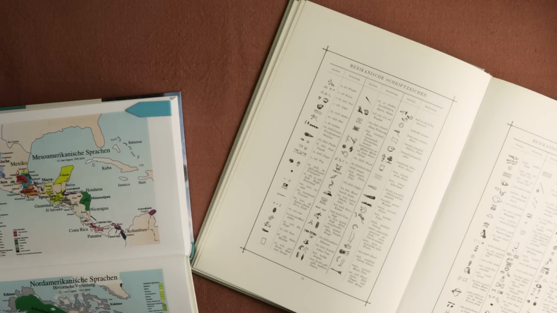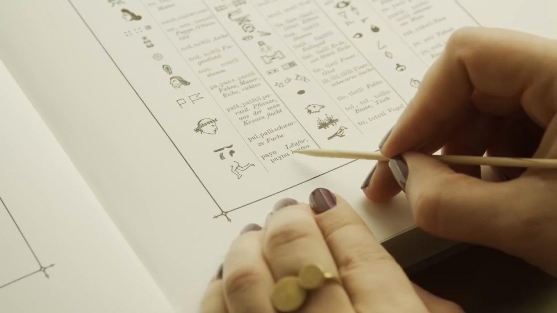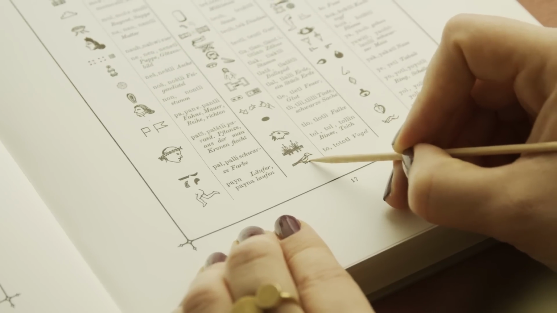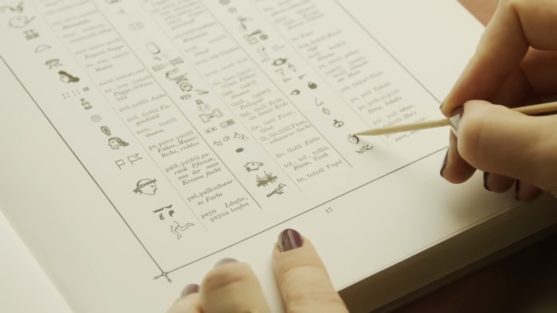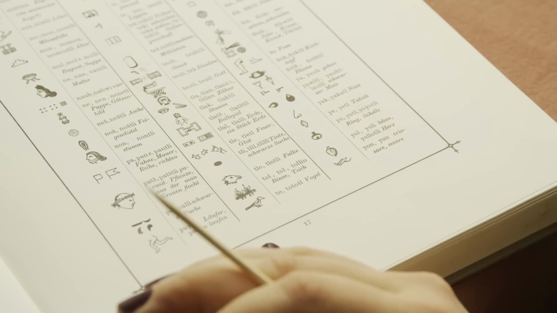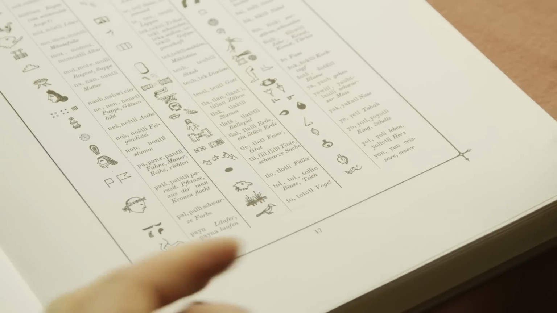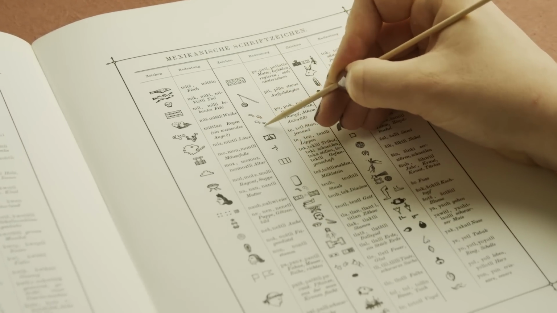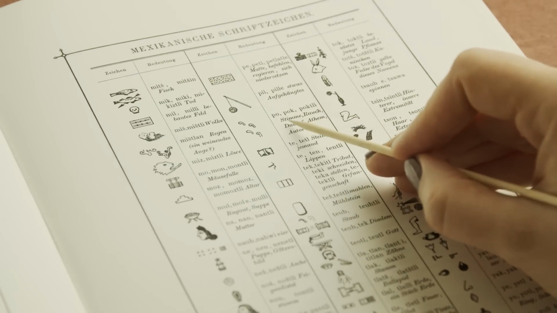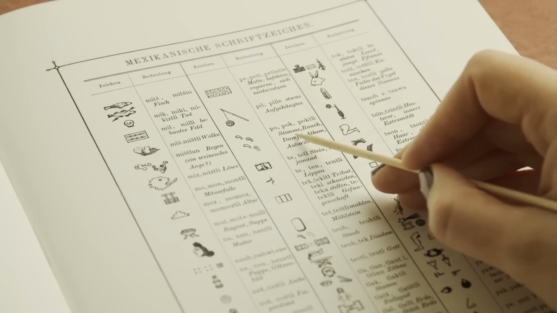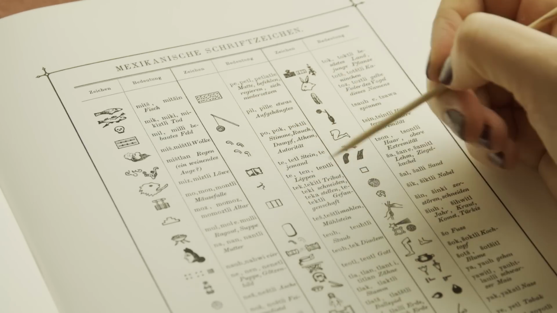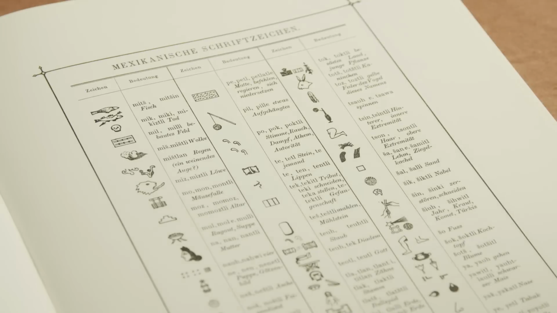Over here you can see a runner, or the verb to run, a bird, a heart, and so on. This one maybe is also quite nice. Looks a bit odd, but this is for voice, and you can see it in some pictures from the time where it comes out of a person's mouth. Just 4 symbols like this, meaning they are speaking or singing.